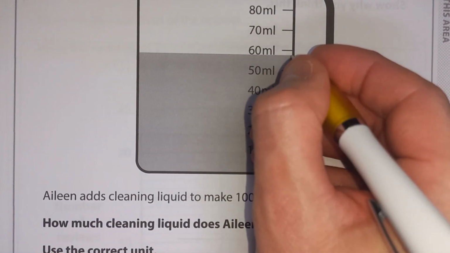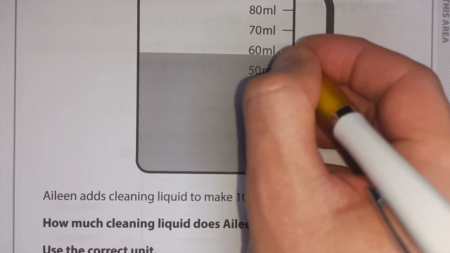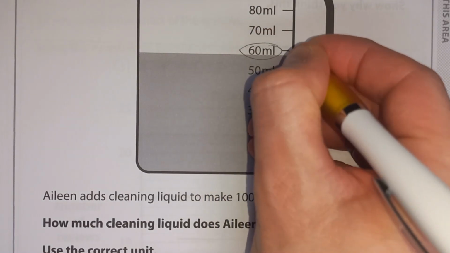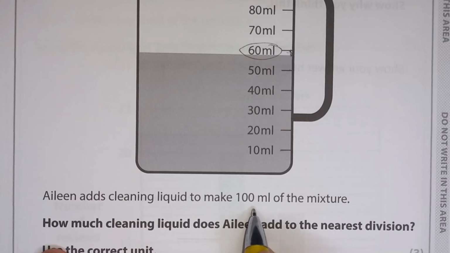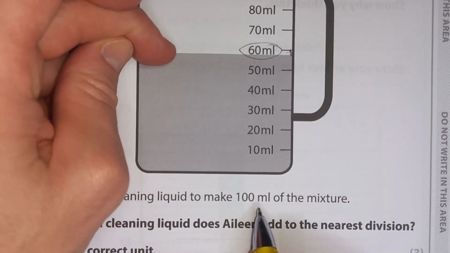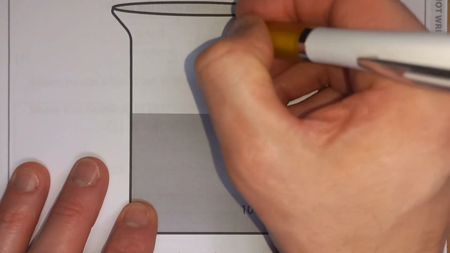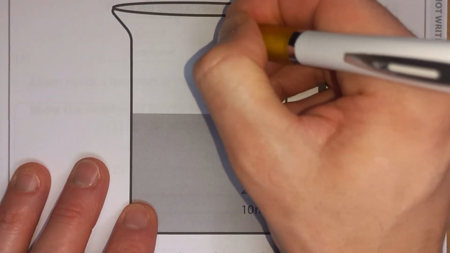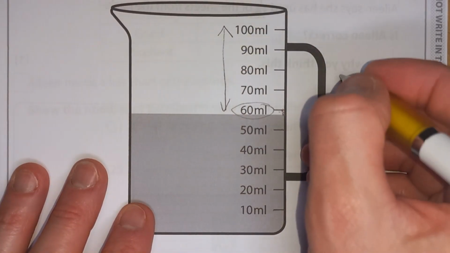So basically what we're going to say is, what is this closest to? Is it this one or this one? Well, to me it looks like it's closest to the one up, so 60 millilitres. We need to get up to 100 millilitres. So what they're saying is, how much more do they need to get this up to here? So we're trying to find this gap.